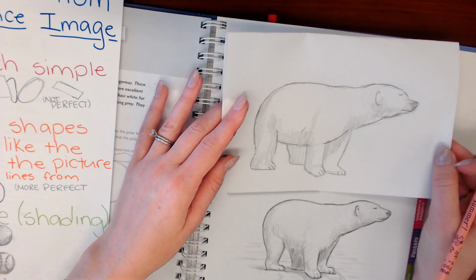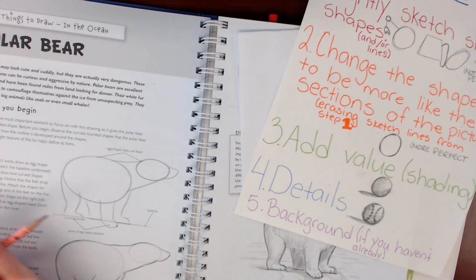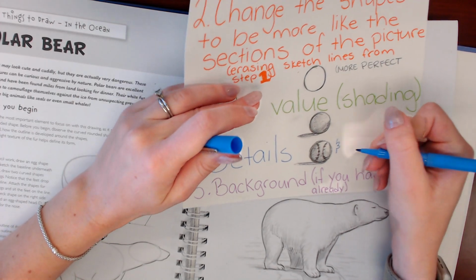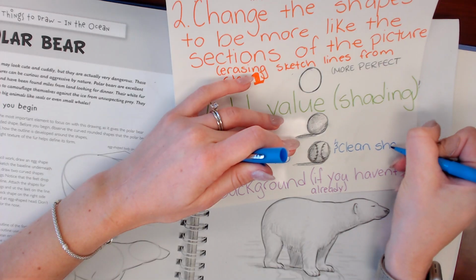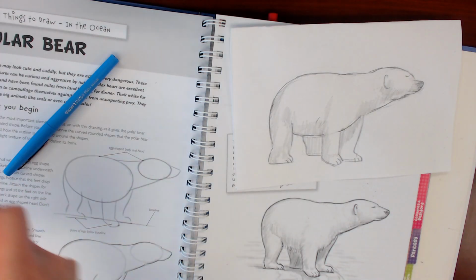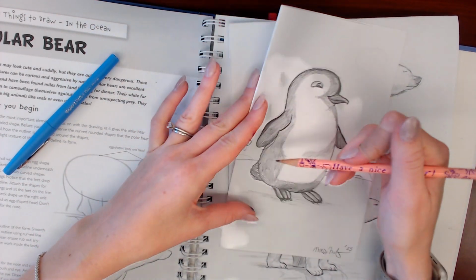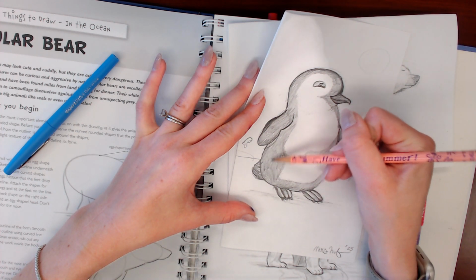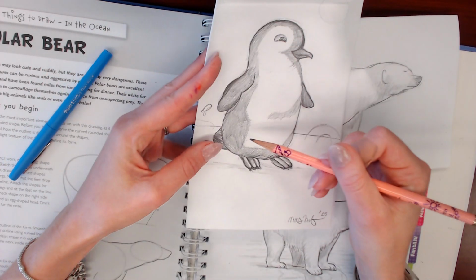Okay, and now I'm going to add my details, but I can also clean up my value in here. Clean the shading up. So from my last video, I started out with the sketchy shading and then I went in and I cleaned it up a little bit. So see how if you go over it again, the lines that make it scribbly turn into a solid shape. So it looks cleaner. See how this one looks a little cleaner?